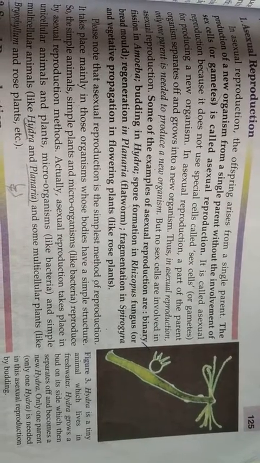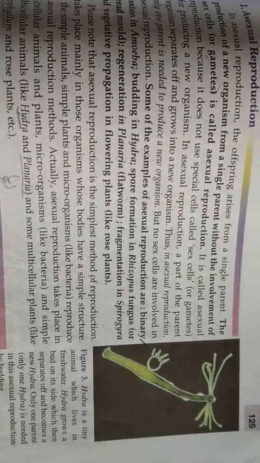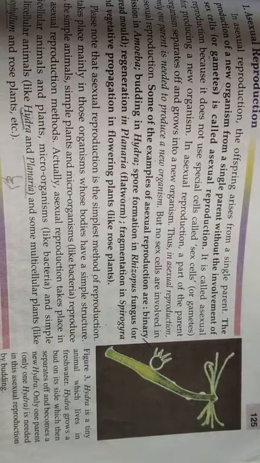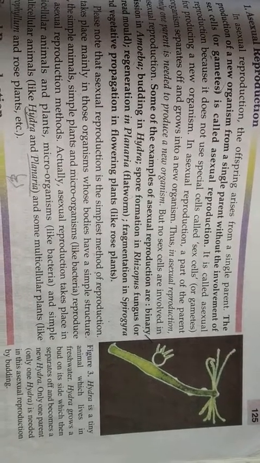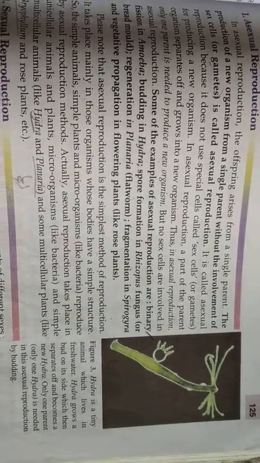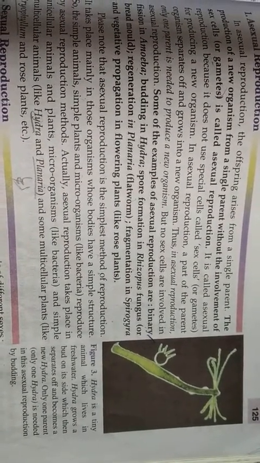So there we can see only the involvement of one parent. There is no involvement of any sex cells. Without the involvement of the sex cells, the production of new young ones takes place. That is called asexual reproduction.